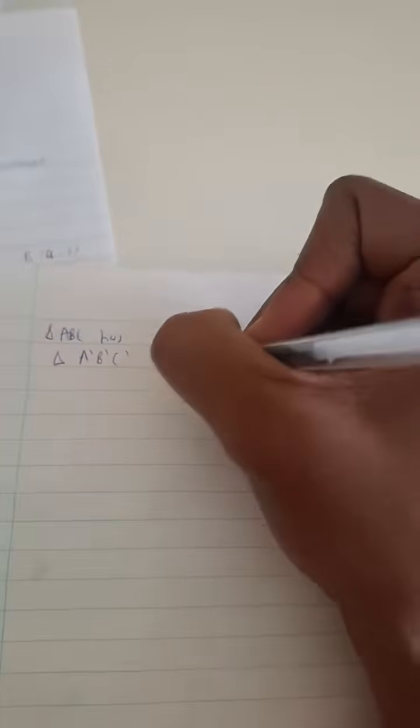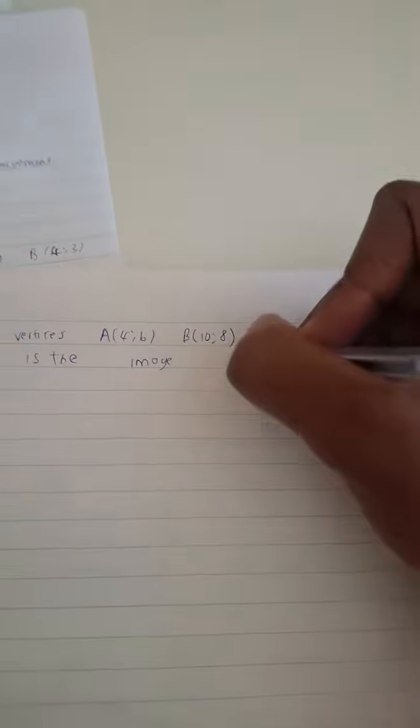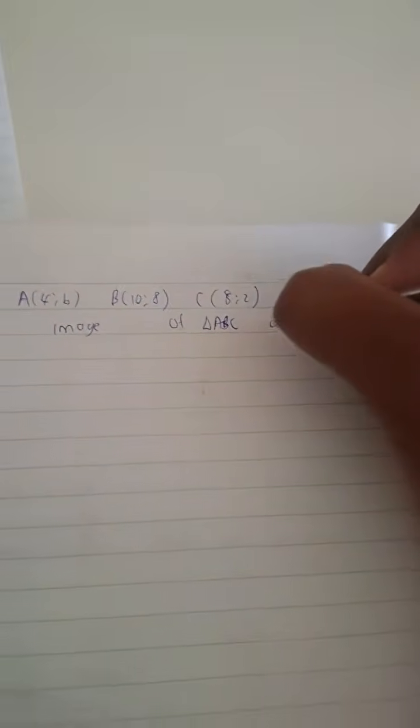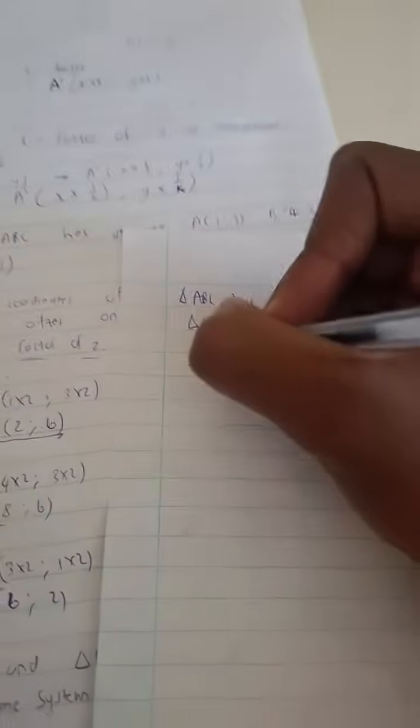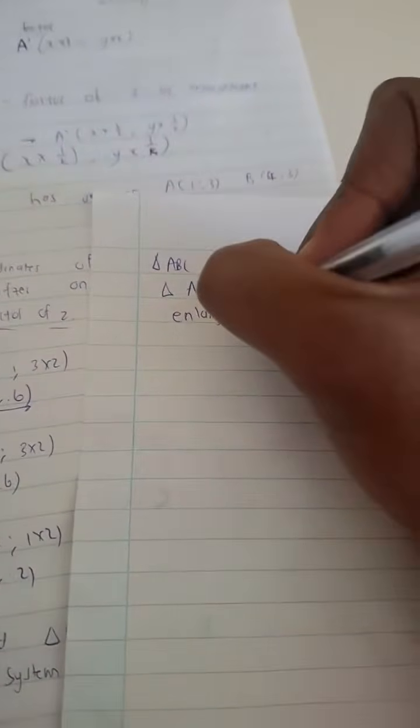Now we are told triangle A'B'C' is the image of triangle ABC after an enlargement by a scale factor of half.